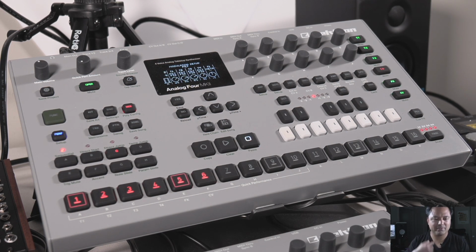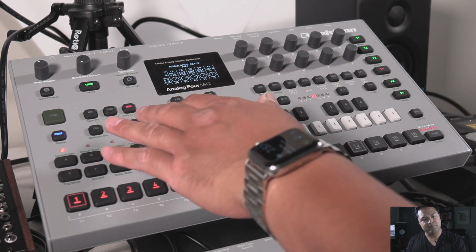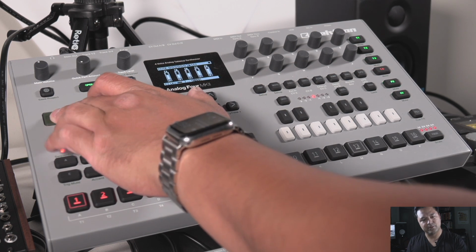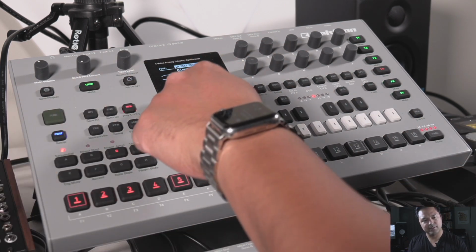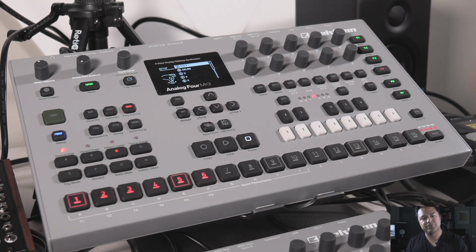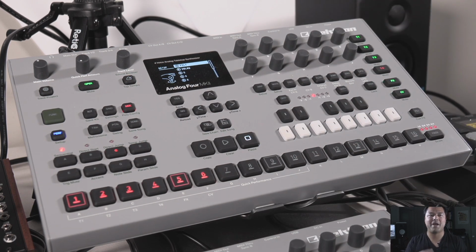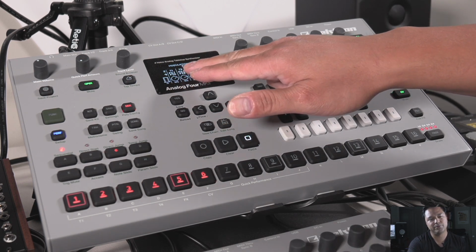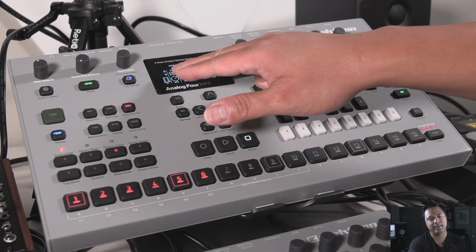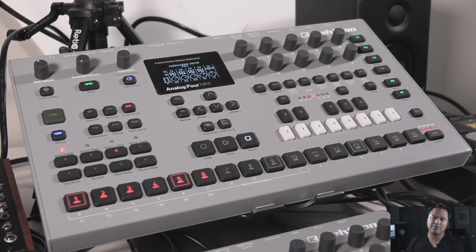And so what I have set up here, I have a filter. Let's go back to performance configure, function performance. I have a filter performance macro set up. So let's check it out. So right here I have track 1, 2, 3, and 4 set up for the filter. So I'm going to show you how to do that right now.